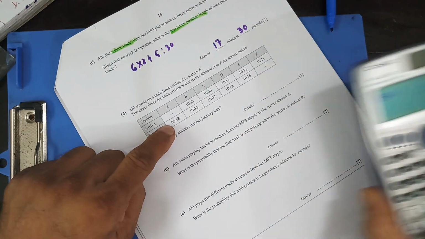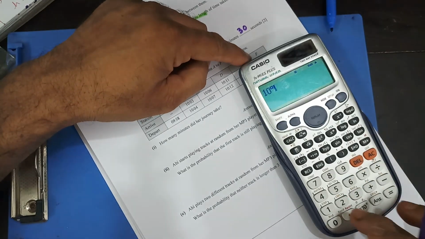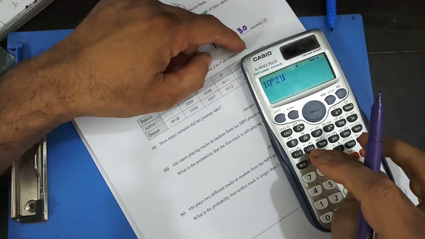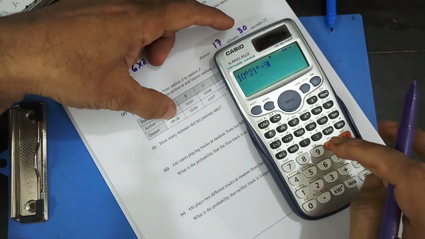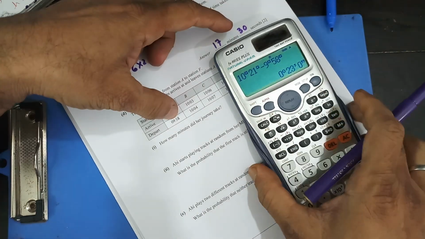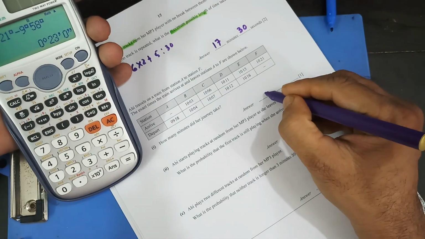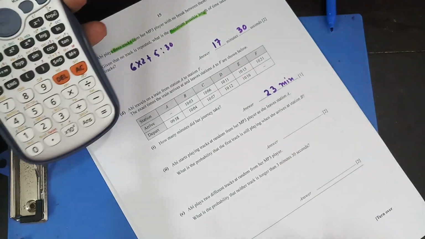This is the calculator version. So I can say 10 hours 21 minutes, and then minus 9 hours 58 minutes. So I got 23 minutes. So it's 23 minutes.